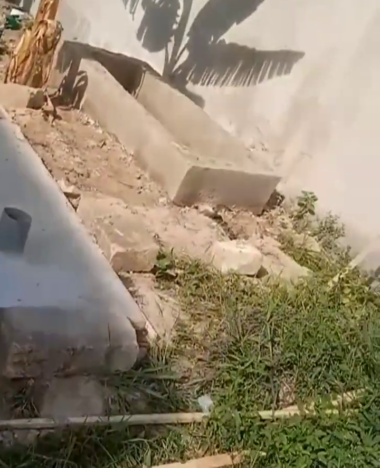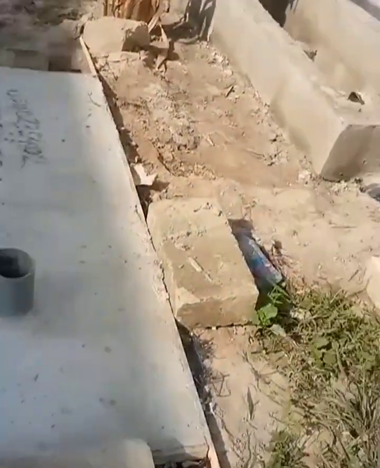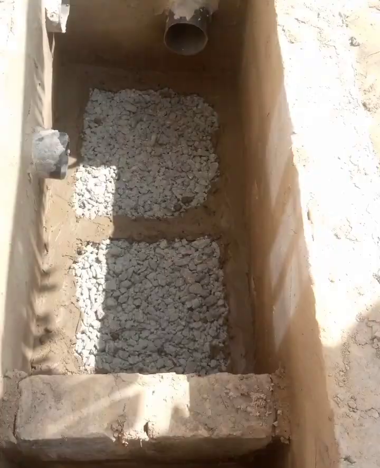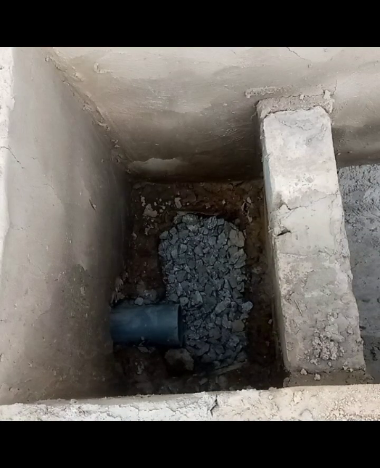So now we have placed the porous slab in. This is how we did it. We have placed the porous slab in, but here is not a porous slab. It is the first soak away where we put only chippings inside. That's the raw chippings that we place in.